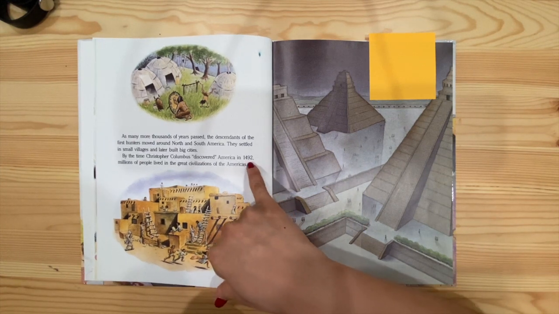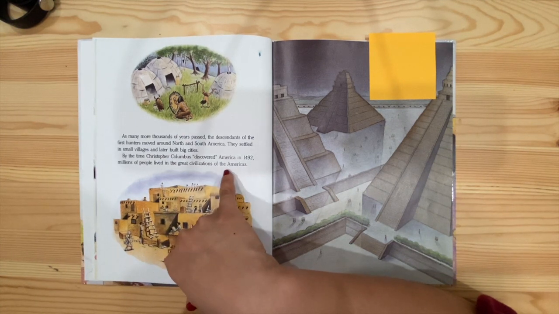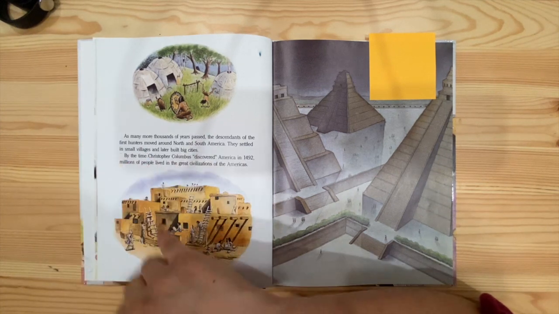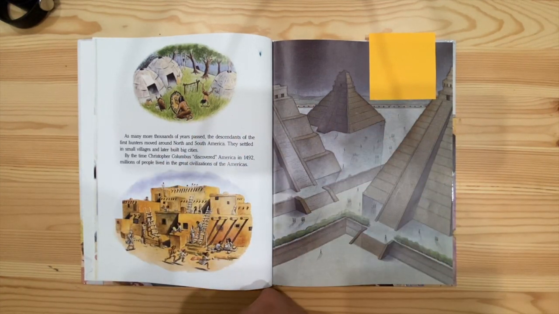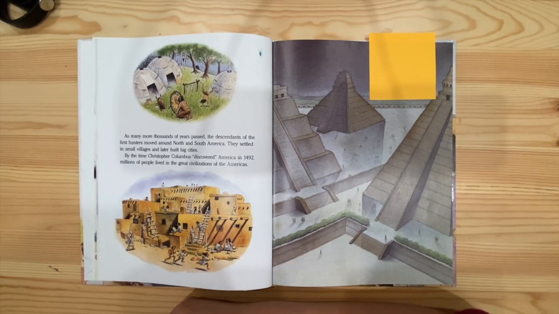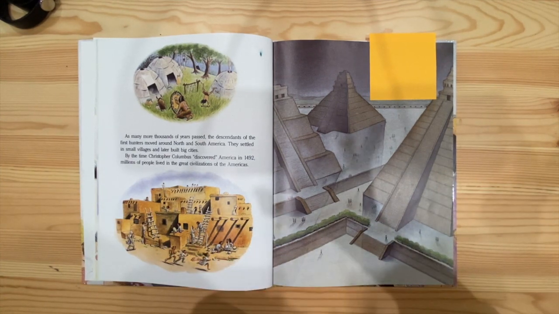And so we see that millions of people lived in the great civilizations of the Americas during 1492. Although in history, we know, or in American history at least, that Christopher Columbus discovered America. Did he discover America? No, because there were already millions of people living there. He is just the European explorer who was paid to come to America, and so we have that in history.